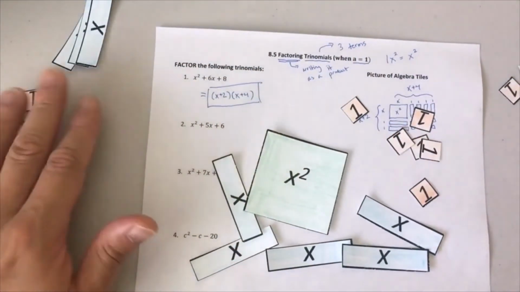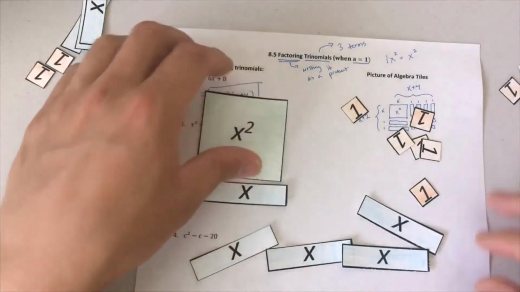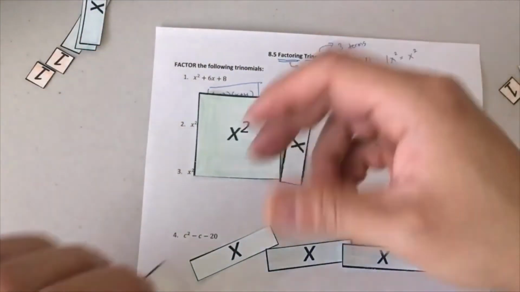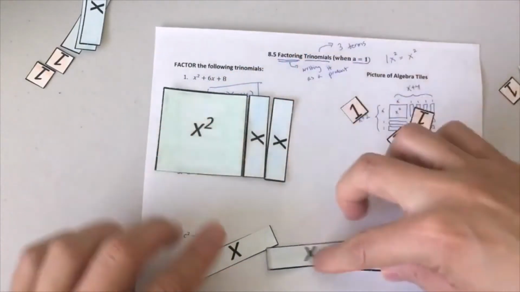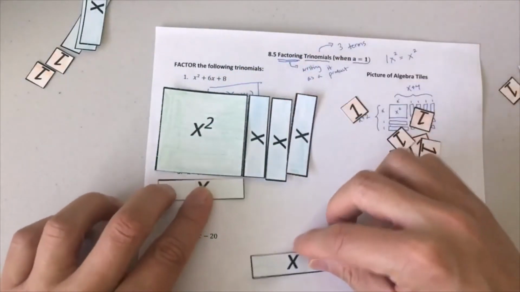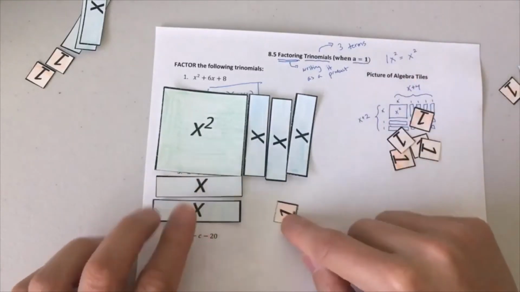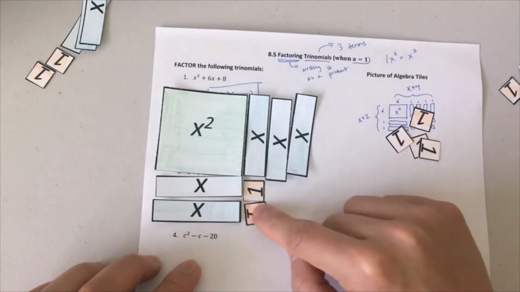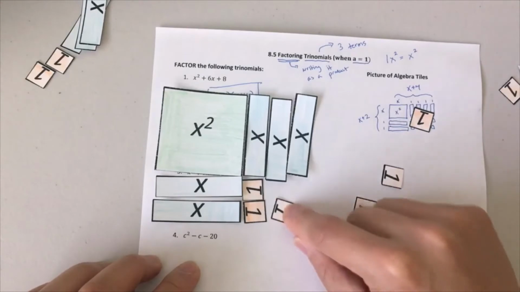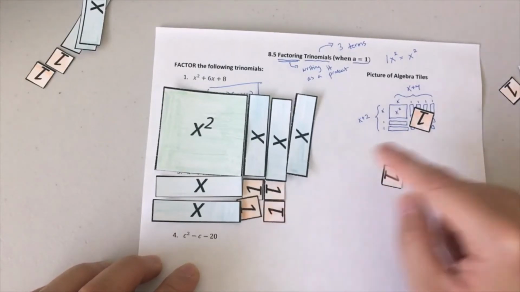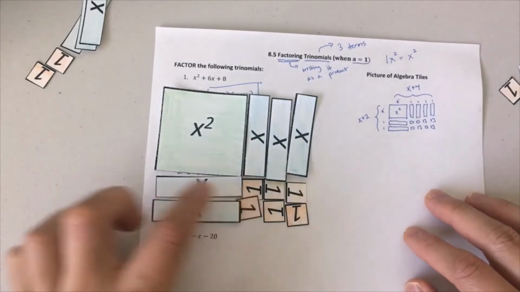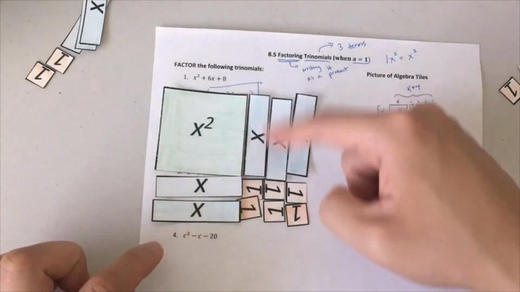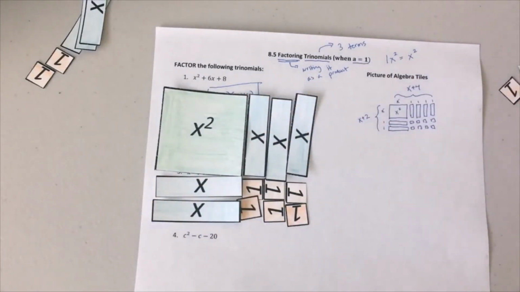And what we're going to do is rearrange this into a rectangle. So maybe I'm going to put 3 this way. I'm going to put 2 this way. Then I'm going to fit these ones in. And if you fit the ones in like this, you notice you can form a rectangle. Voila. If you put 3 rectangles going this way and 2 going this way, that will be fine, right? You'll get the same answer in the end.